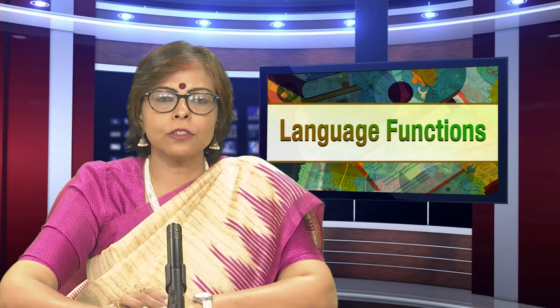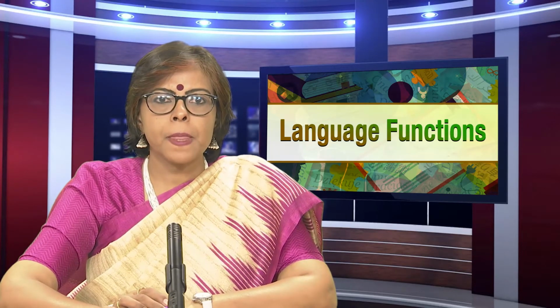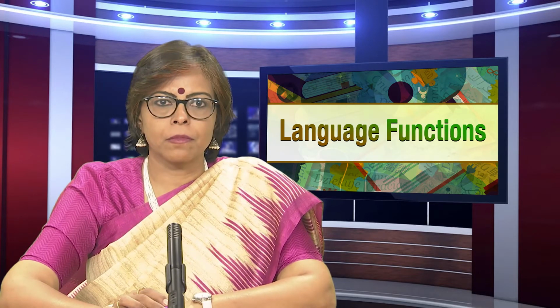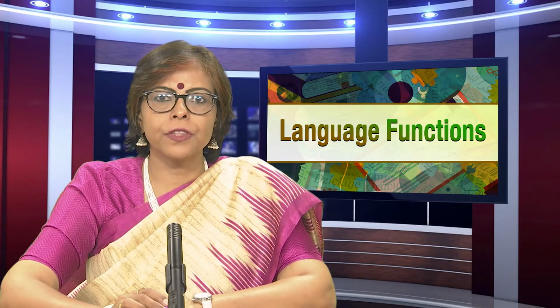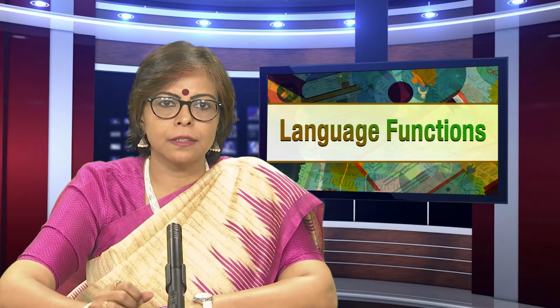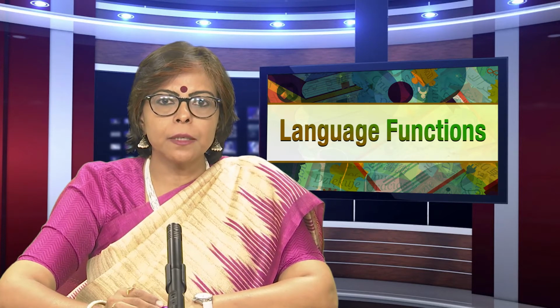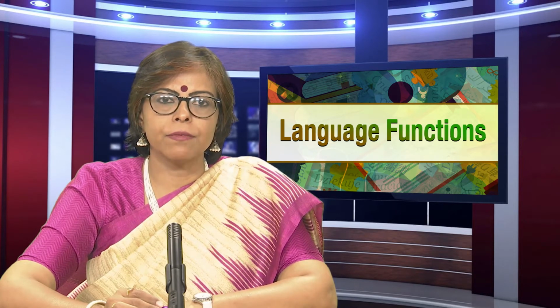So, according to Halliday's analysis of children's language, 7 functions are used by children. The first 4 of these functions help the child to satisfy their physical, emotional, and social needs. The last 3 functions, heuristic, imaginative, and representational, help the child to come to terms with his or her environment.